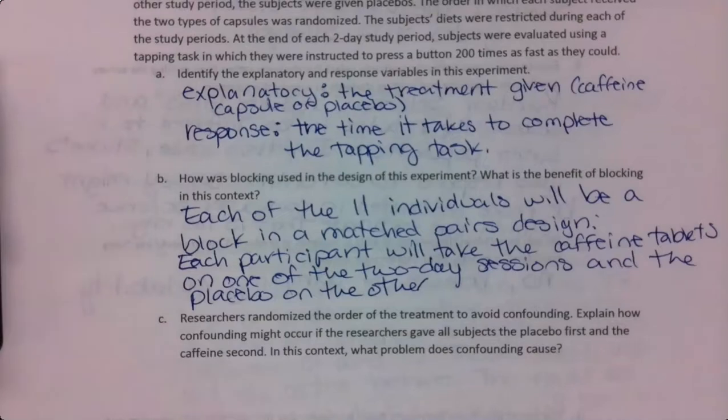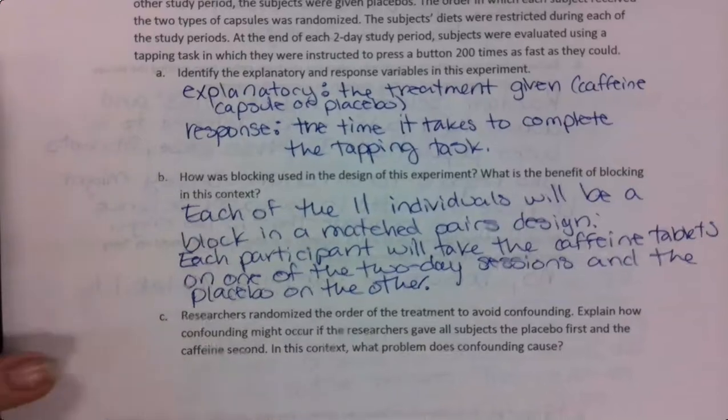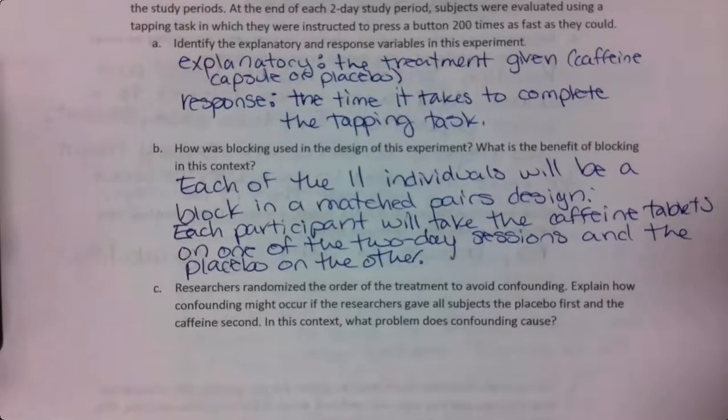Okay. The reason we're doing blocking is I don't know who is naturally faster at tapping than others. So this is why we're doing blocking.